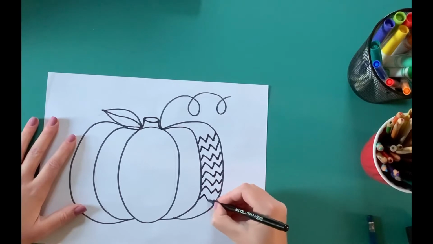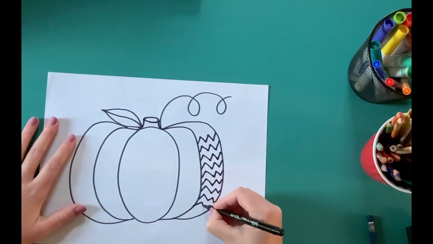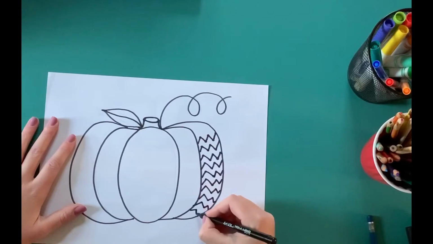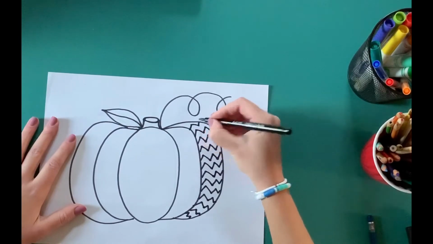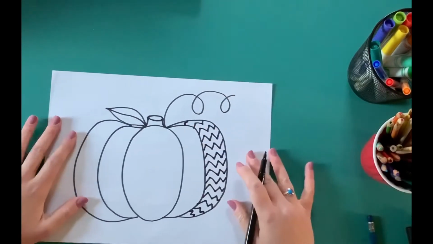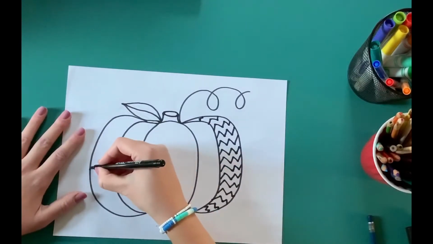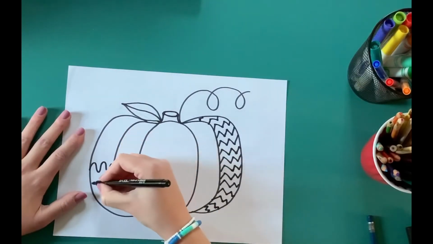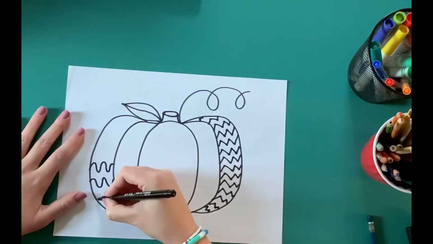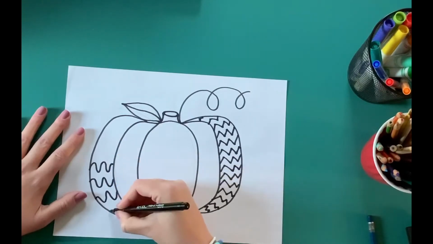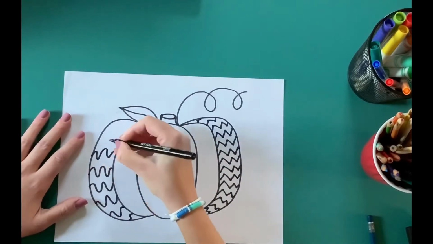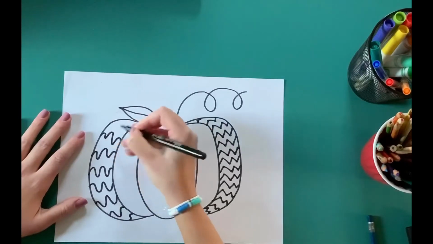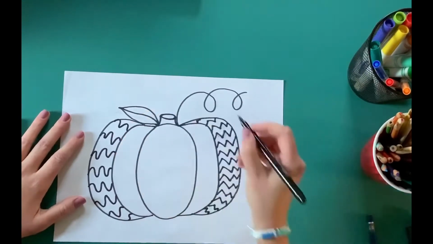So here I am filling in all of my section. And remember, a pattern is something that repeats over and over again, right? So we can use line to create patterns. So there's that section done. Let's do squiggly lines or wavy lines. Again, you can choose any lines you want as long as they are making a pattern, right?